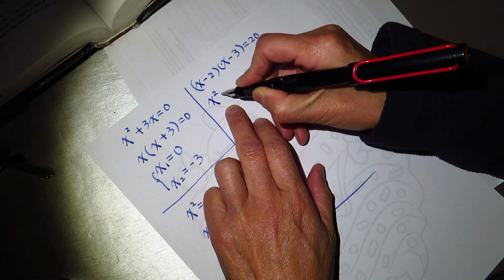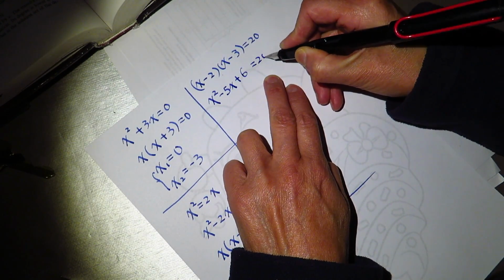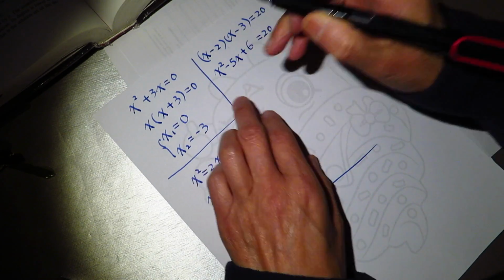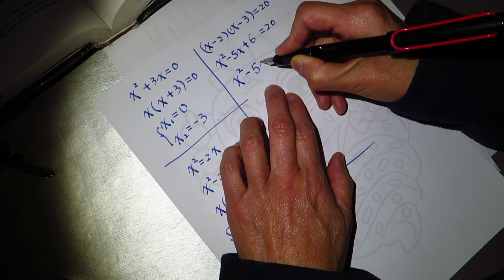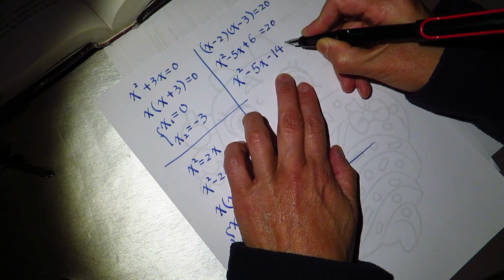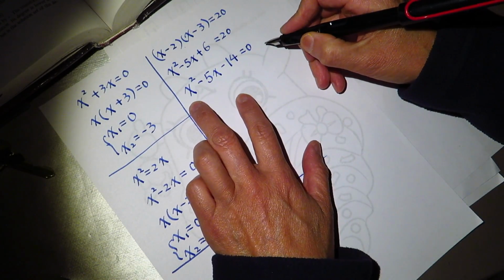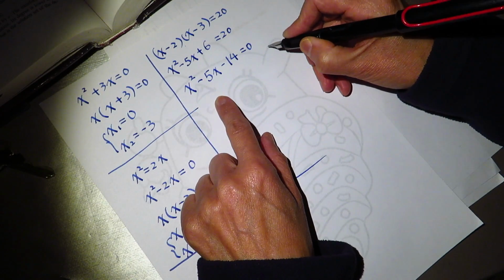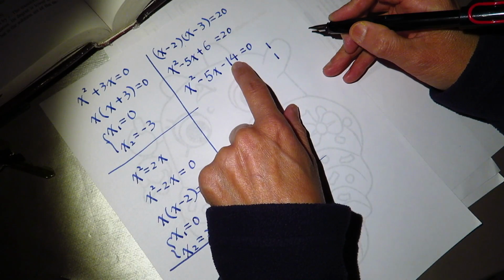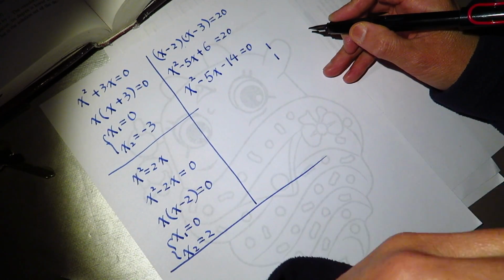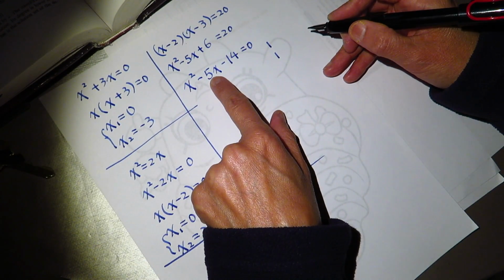So x squared minus 5x plus 6 equal to 0. And move this 20 to the other side. x squared minus 5x minus 14 equal to 0. Now we can see on the left side, the coefficient of x squared is 1, right? And 14 can be factored into 2 and 7. 2 and 7, the difference is 5, right?